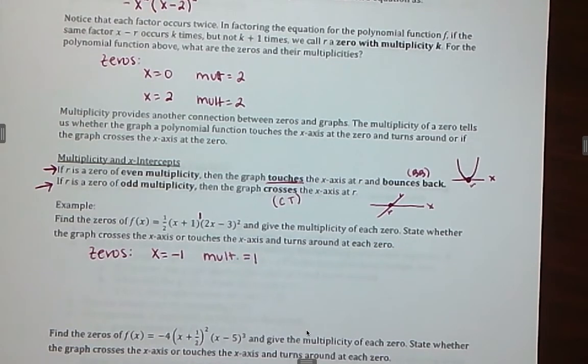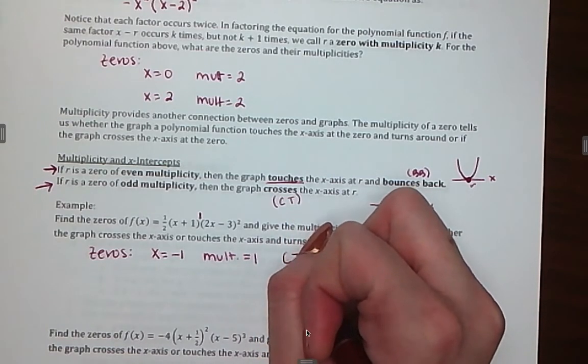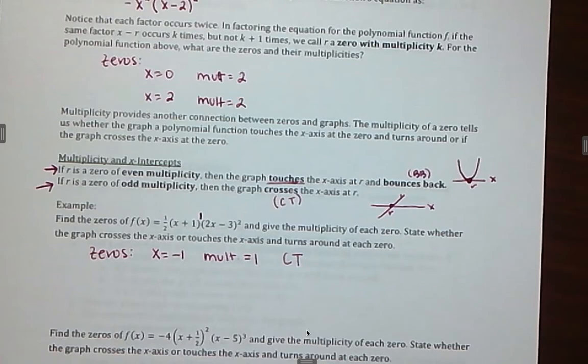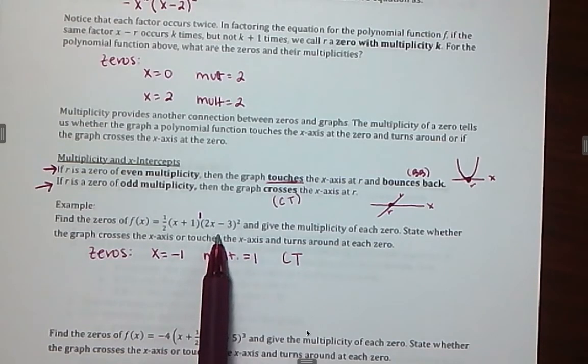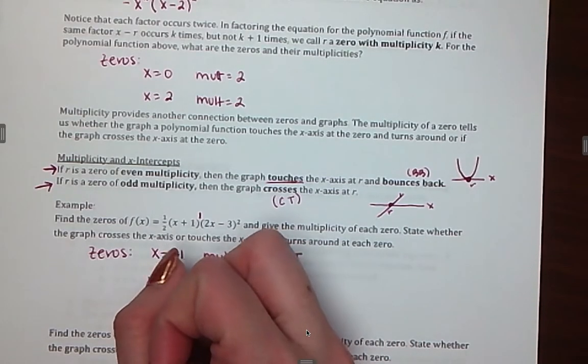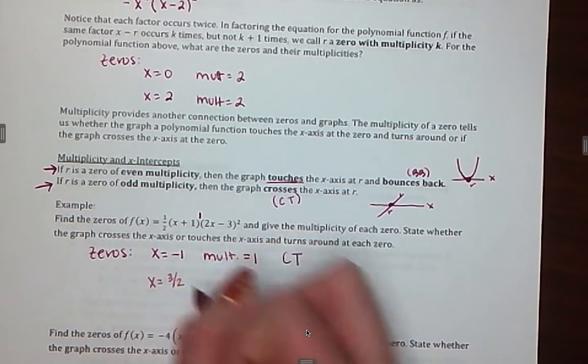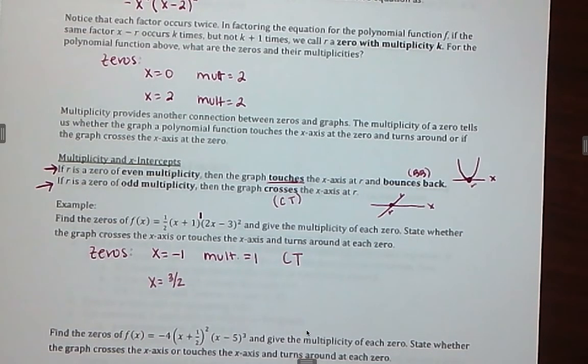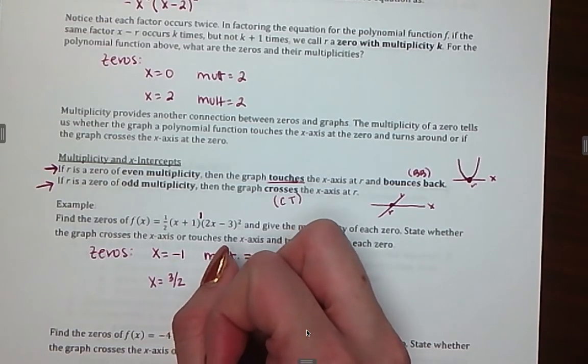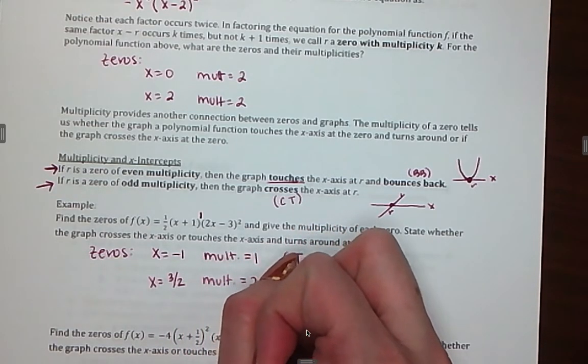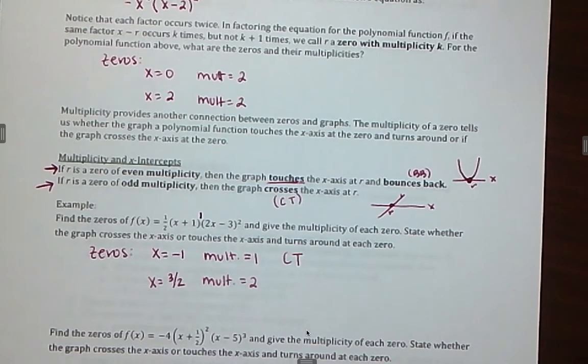So is that going to cross through or bounce back? Cross through. So I'm just going to put CT. On a quiz or test, I'm okay with you just writing that. Looking at the next set of parentheses, 2x minus 3 squared. What would x equal? Add the 3, divide by 2. So 3/2, or 1.5, however you want to think about it. What would the multiplicity be? What's the highest degree on it? 2. So is it going to cross through or bounce back? Bounce back.